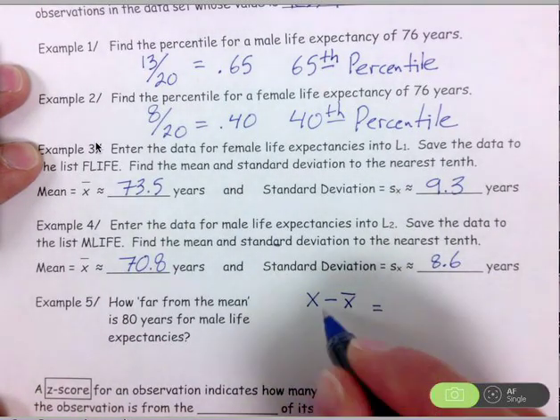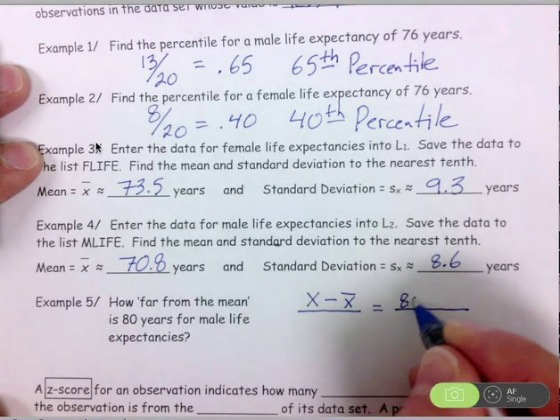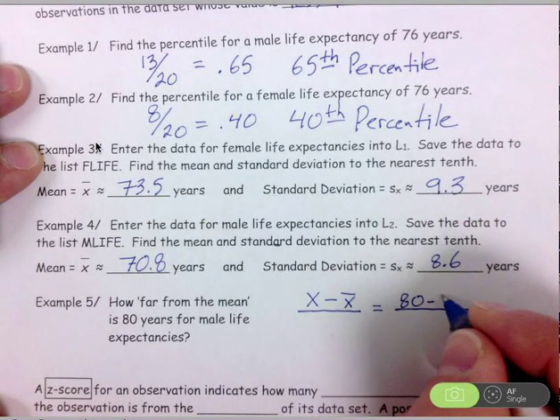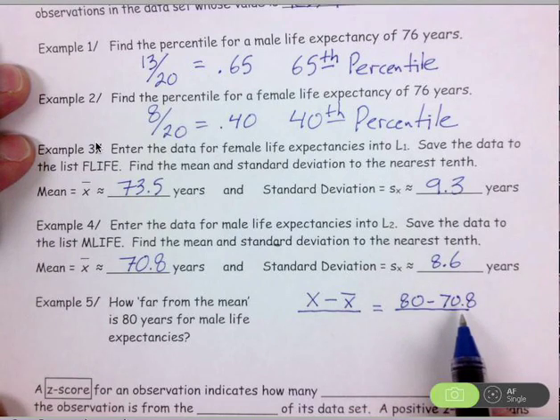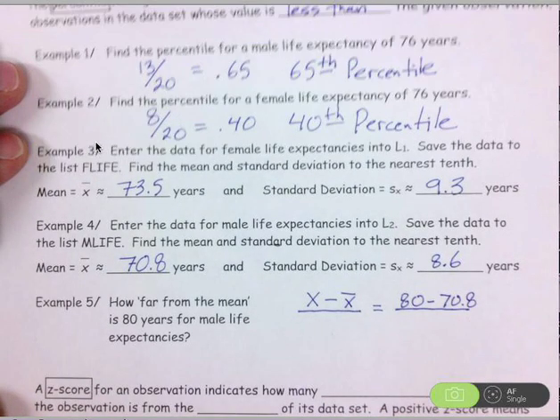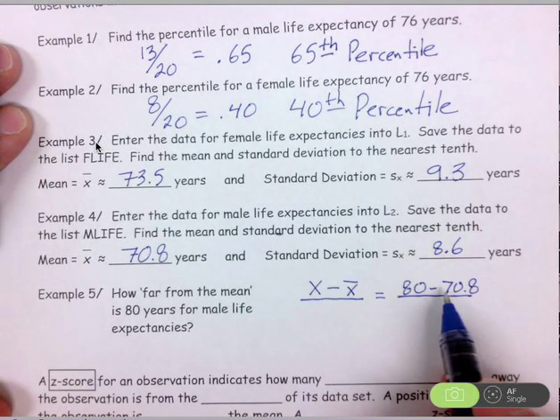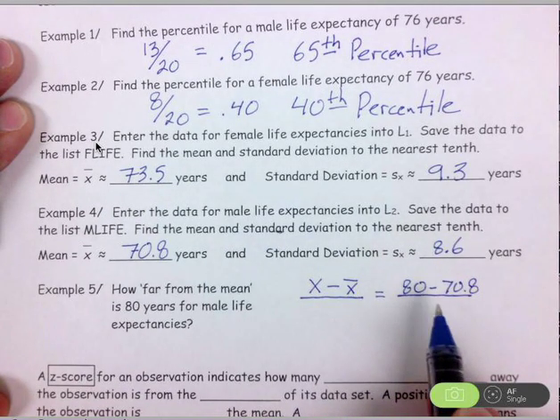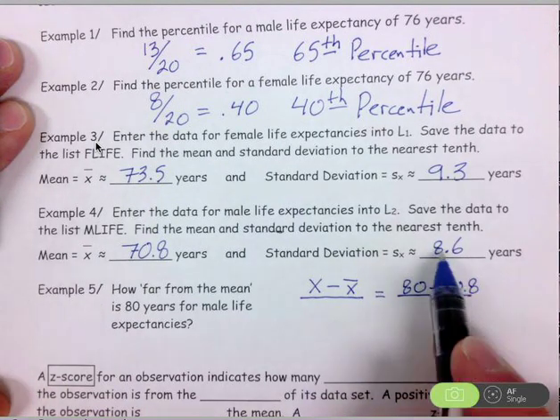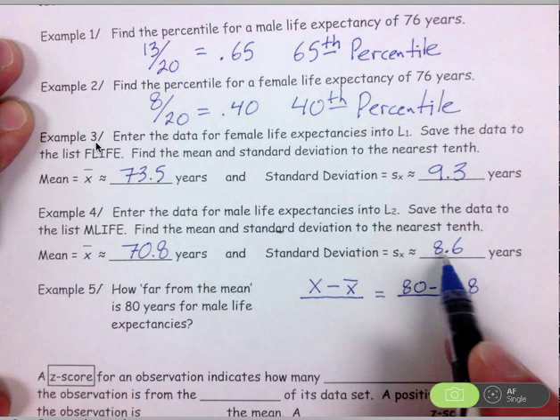Okay, well, let's start with that. So for our observation of 80, the mean is 70.8. So 80 minus 70.8, that is 9.2. That's the deviation. So I'm interested in how many standard deviations can I fit into this deviation. I know that this is about 9-ish, and this is about 9-ish also. So I know that into this deviation, I can fit one of these standard deviations.